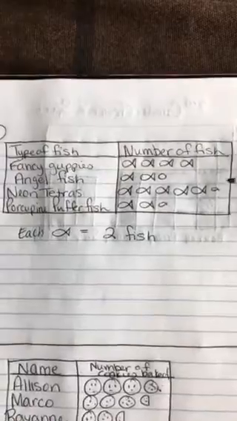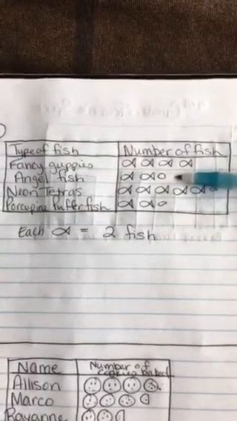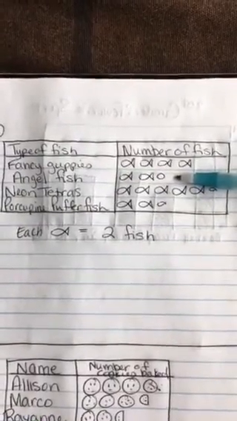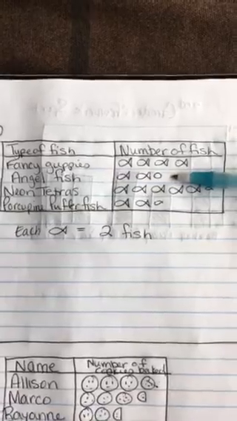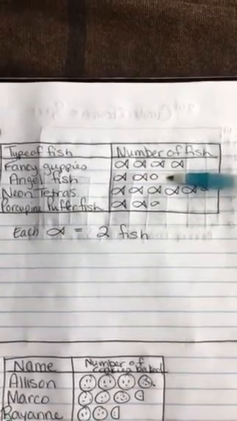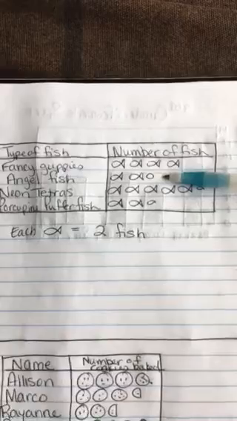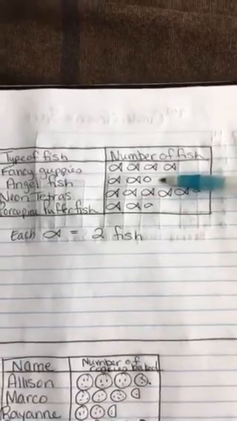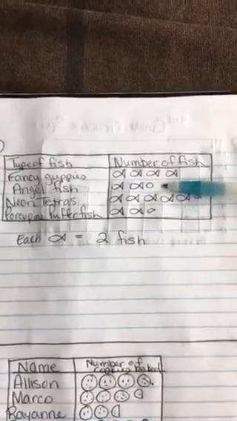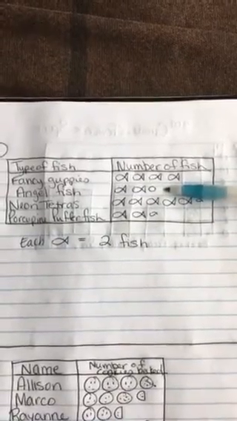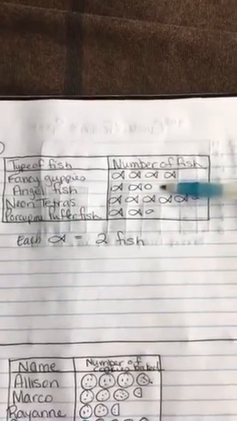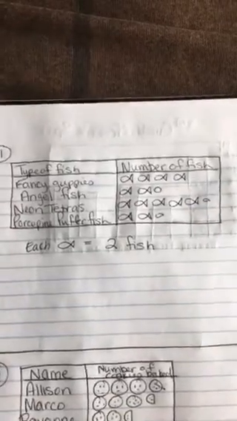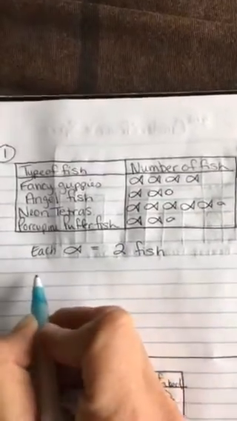So looking at the angelfish row, right now we have 2.5 fish in that row. And if she buys 11 more angelfish, how will that change? Well, we have to figure out how many fish we have to add to the graph to make 11. So if each fish is worth 2, I'm going to start adding fish.